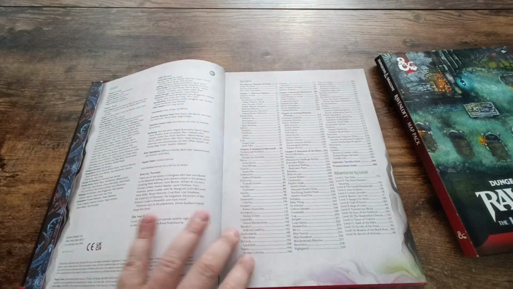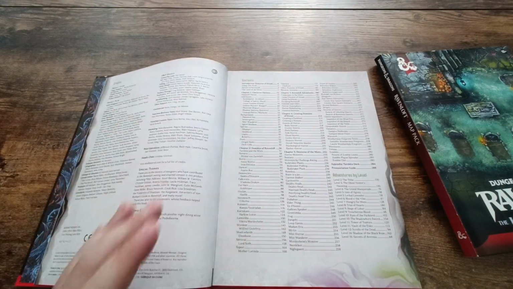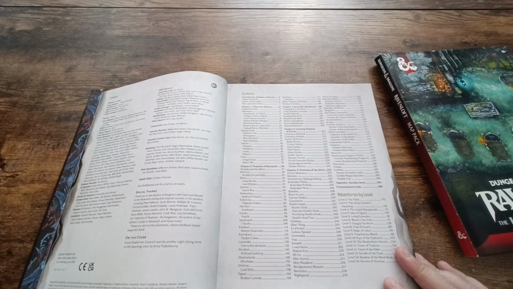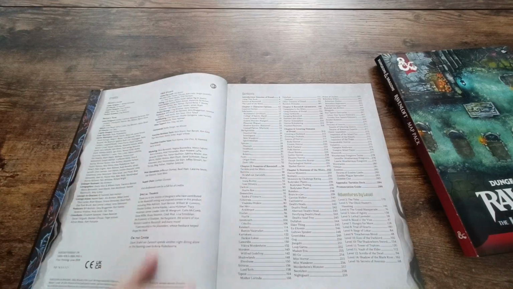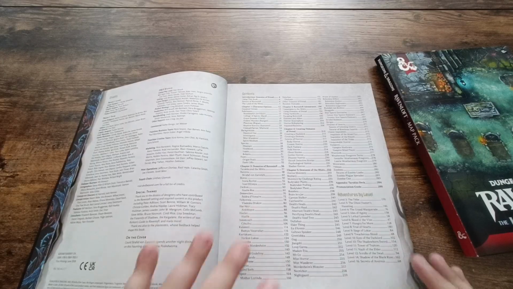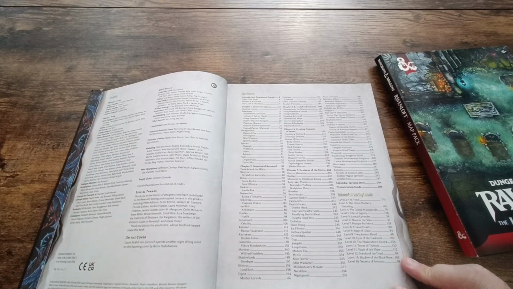So we have various chapters as always. First chapter is our character options. Now, this is probably one of the most important things for me, character options. Stuff that I can give to my players. New subclasses, species, feats, backgrounds, everything here. Really, really cool stuff. Generally, these are the books I go for rather than the adventure books myself, just because I find them much more useful.